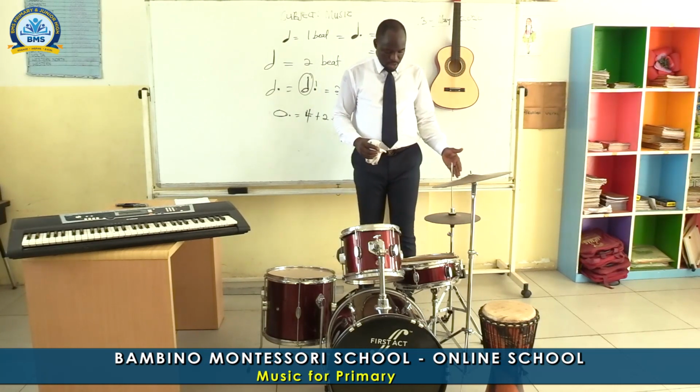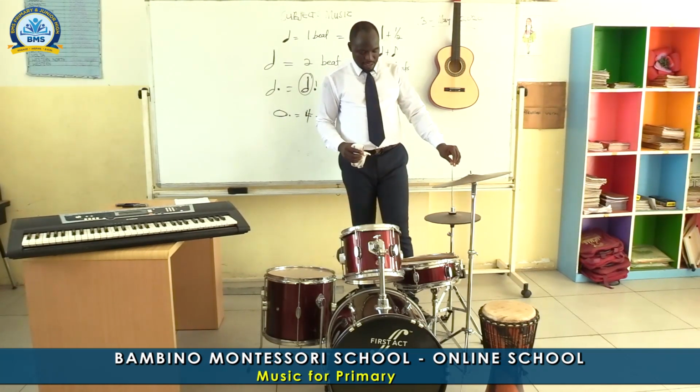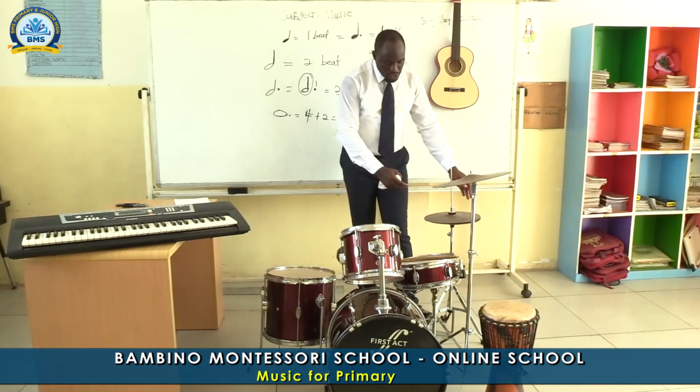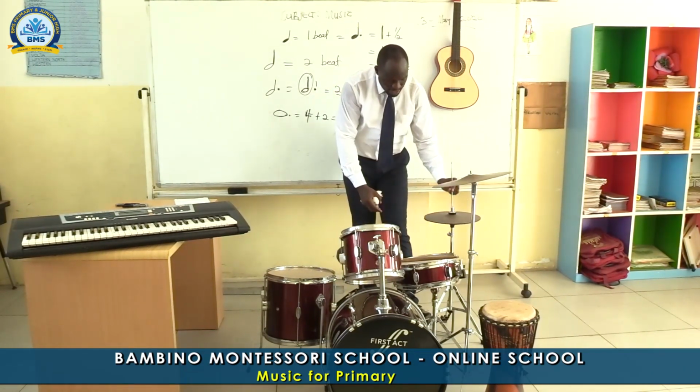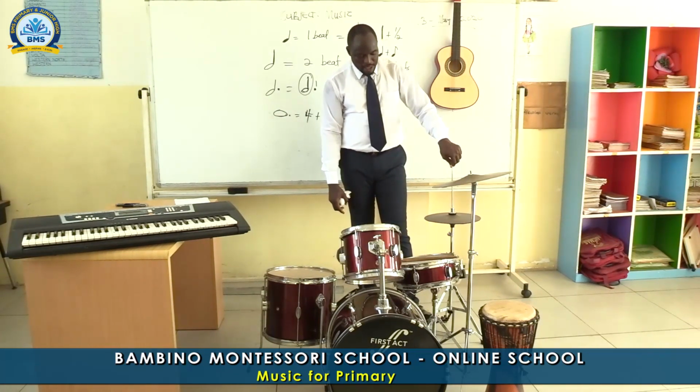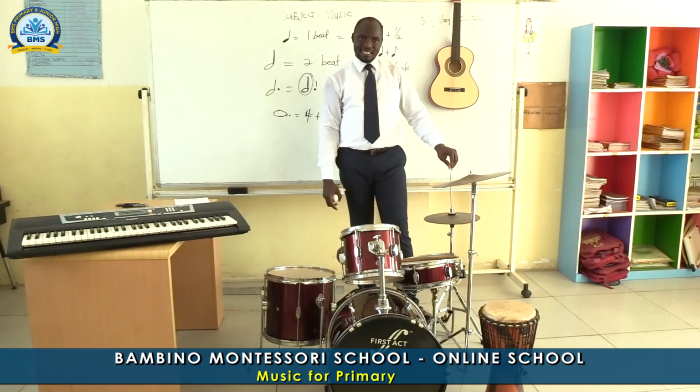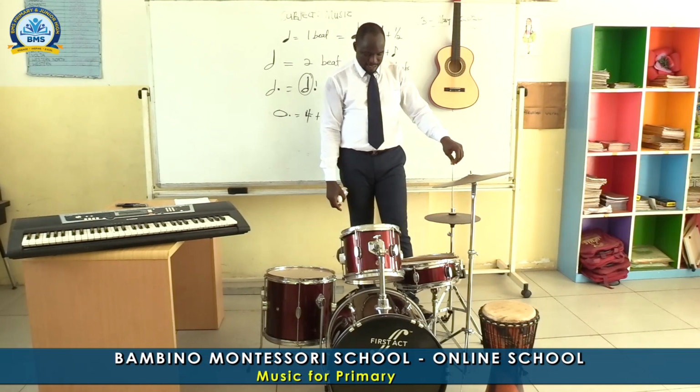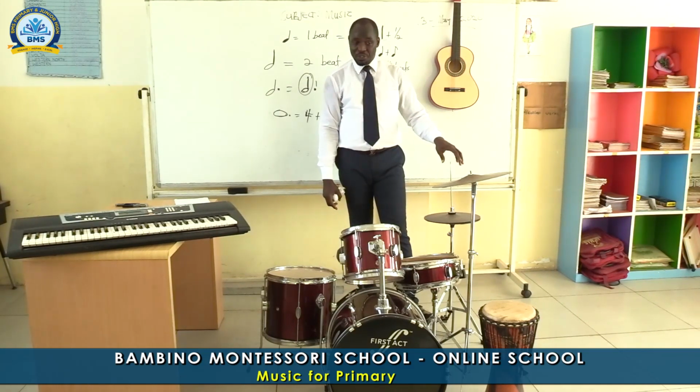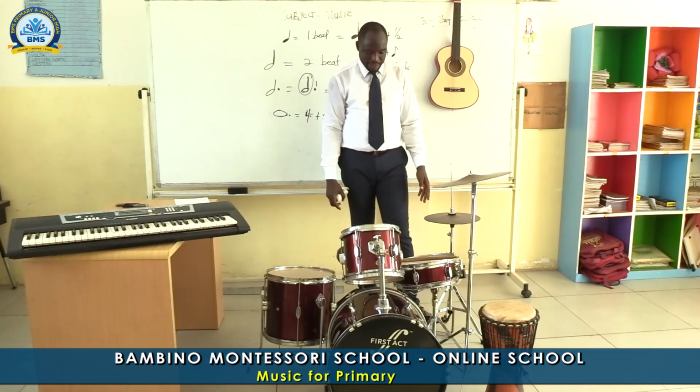You see this stand with a pedal and 2 cymbals on top of it. It's called the top hi-hat. We have done it already, so you know this is the top hi-hat with a pedal.